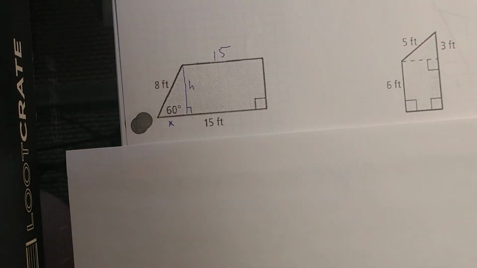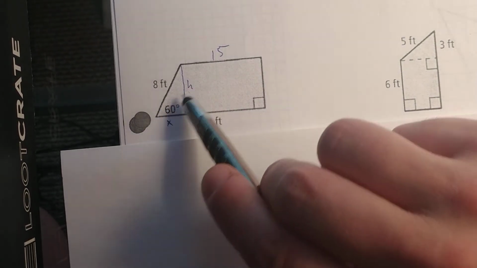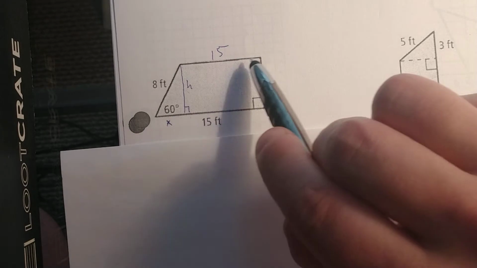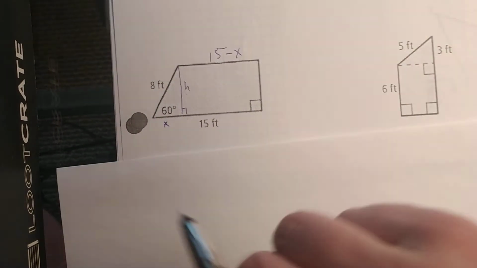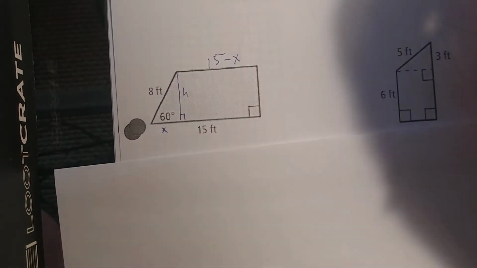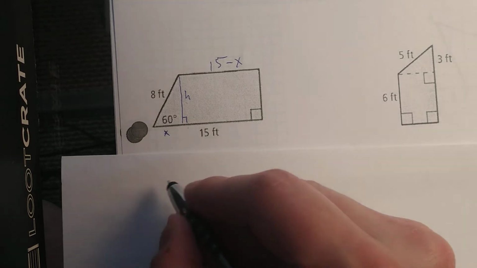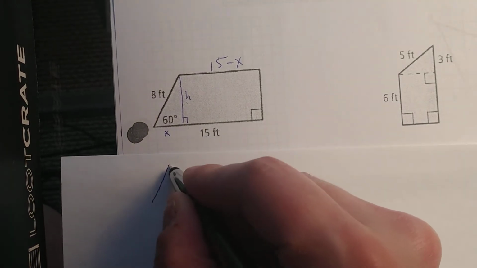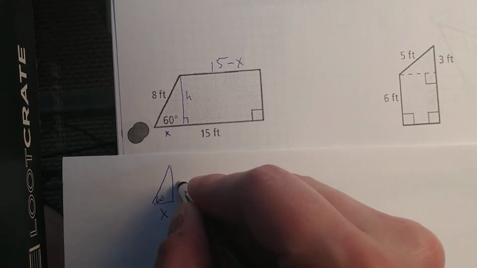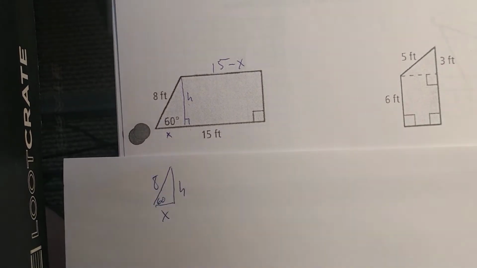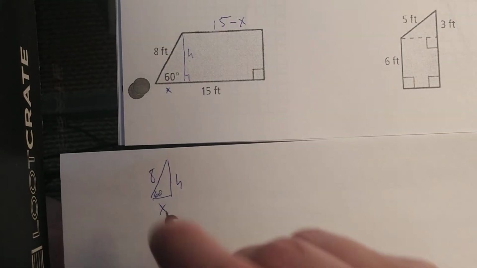Wait a minute. Alright, so looking at this, we're going to have to figure out these two distances. We actually have to figure this out so that we can get our base. Because we know that this up here is going to be 15 minus whatever our variable over here is, x. So now, remember solving triangles. That's all you have to do on this. So I'm going to recopy the triangle down here. I know this is 60. That's my x. There's my h. And I know that's 8. So when I go through this, I can use this as a reference.